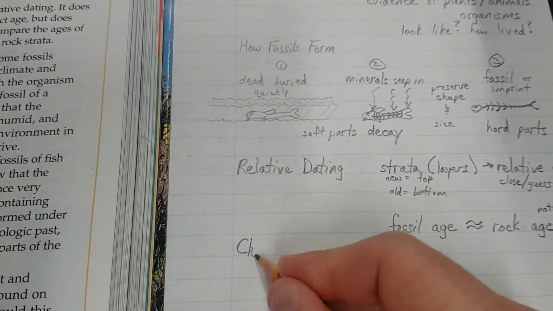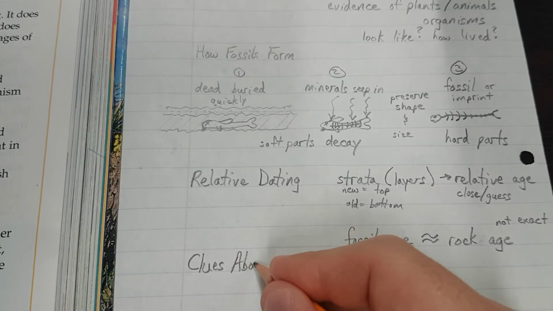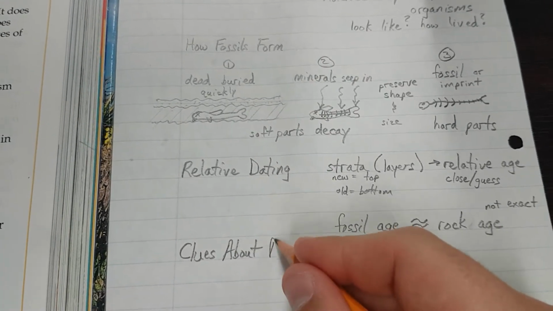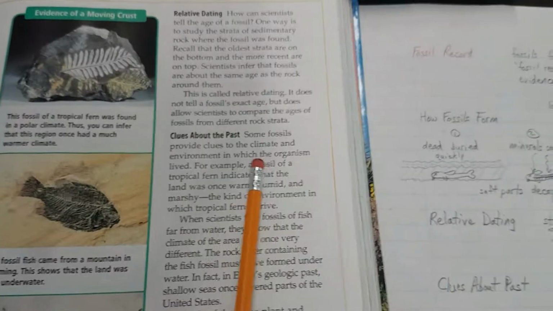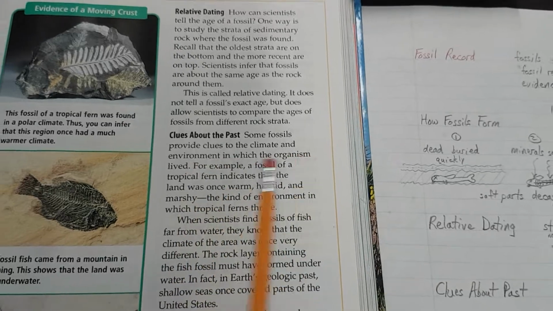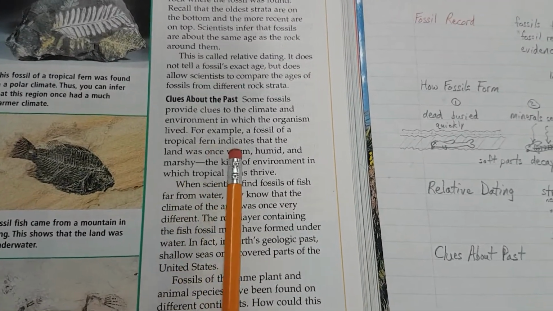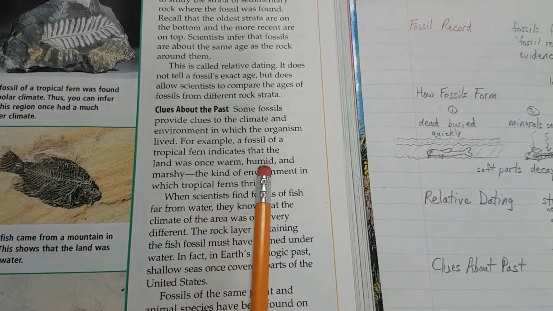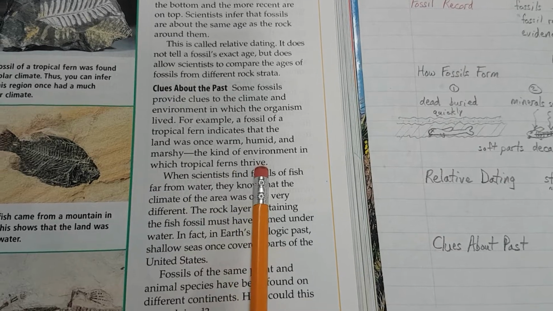All right, clues about the past. Capital C, L-U-E-S, about, capital A-B-O-U-T, past, capital P, A-S-T. Some fossils provide clues to the climate and environment in which the organism lived. For example, a fossil of a tropical fern indicates that the land was once warm, humid, and marshy, the kind of environment in which tropical ferns thrive.